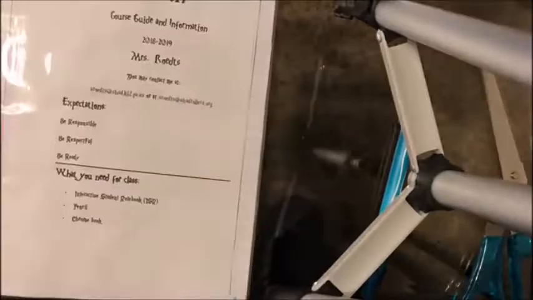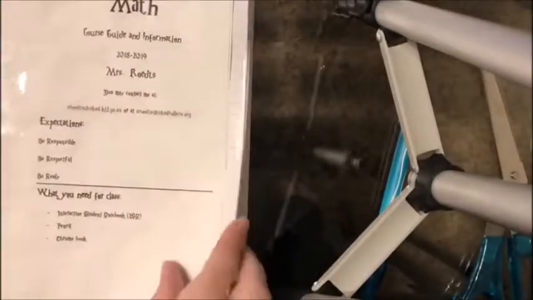All right. So now we're going to open up to where we left off. The last thing that we should have is our math menu, which is on page 36. Okay, so we have 37 is blank. Then we have 38, which is where we're going to start.